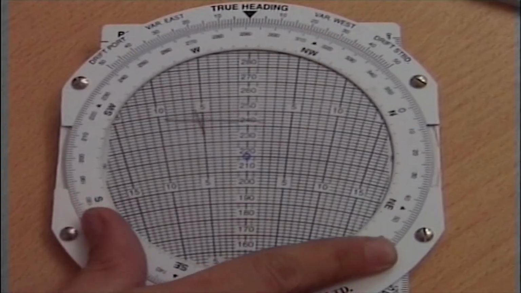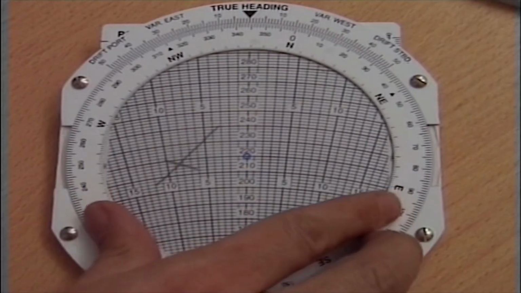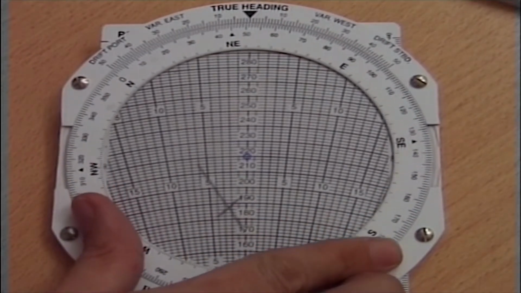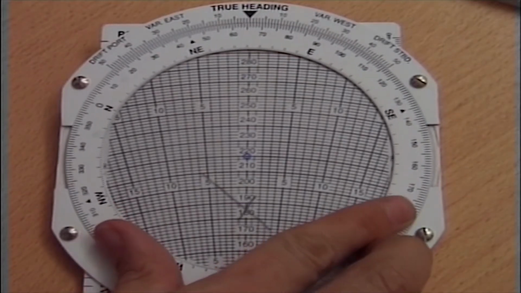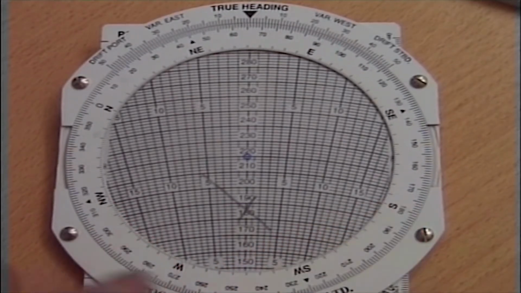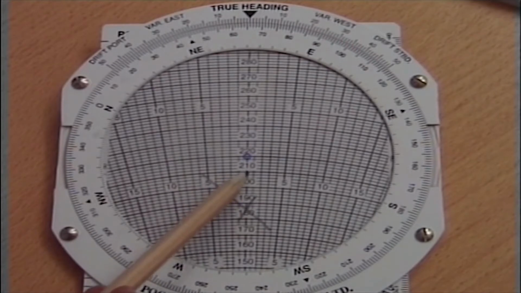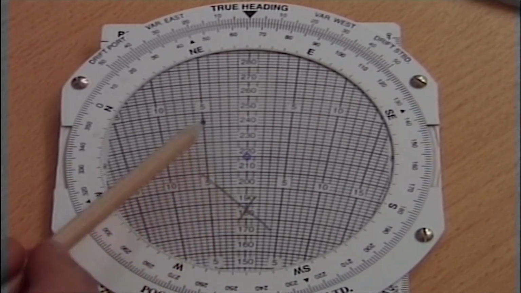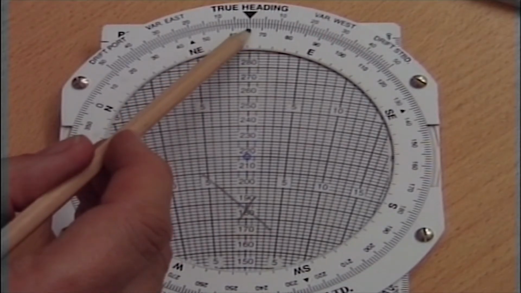Now rotate the inner scale so that the cross which has been formed is positioned on the centre line below the centre dot. Counting down 10, 20, 30, approximately 32 knots, and wind direction 066 degrees true.